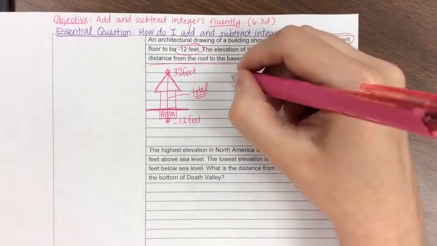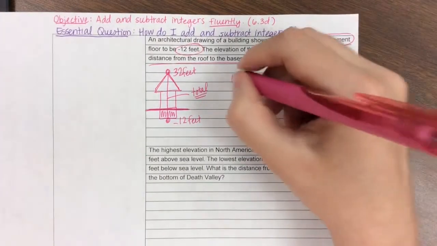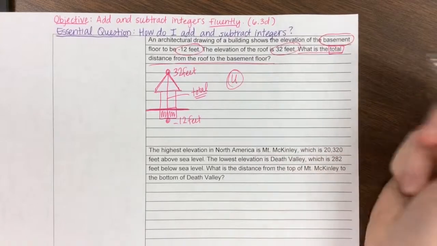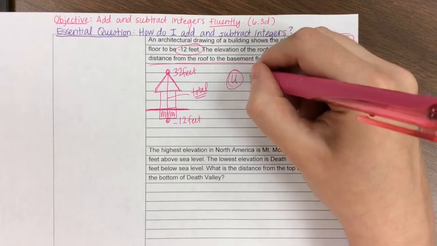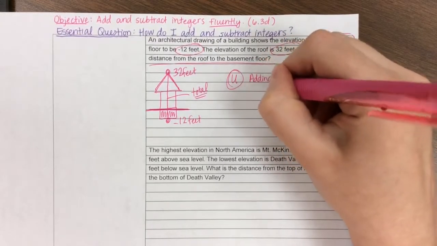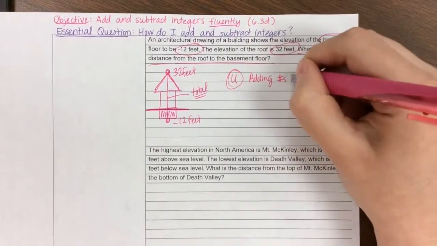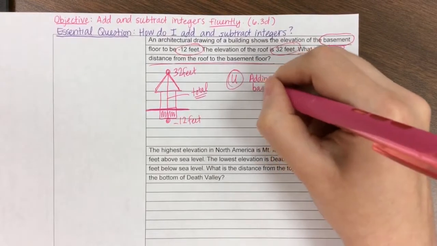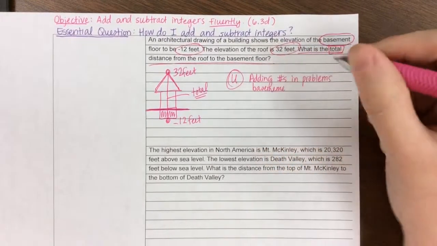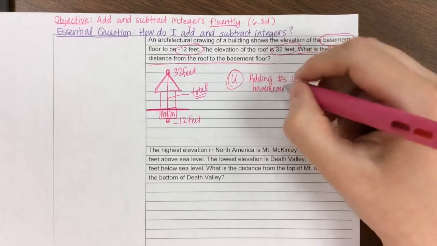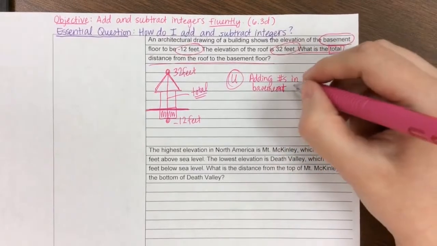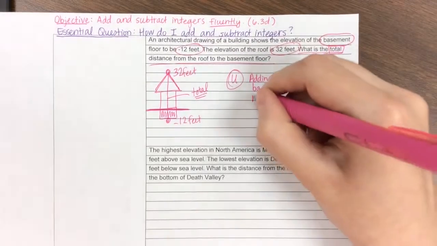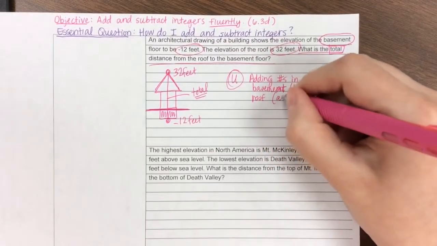So what I'm going to do now is break down the problem to make sure I really truly understand what's happening. The keyword total usually tells me that I'm going to be adding the numbers in the problem. I also have my keywords, like I said earlier, that basement means below the house. Another way to think about that is negative. Basement, there's an N there, beautiful. So basement is below or negative, and I know that a roof is above or positive.